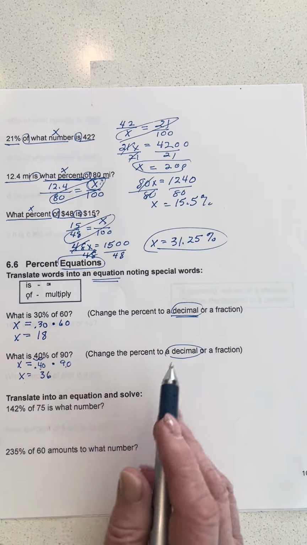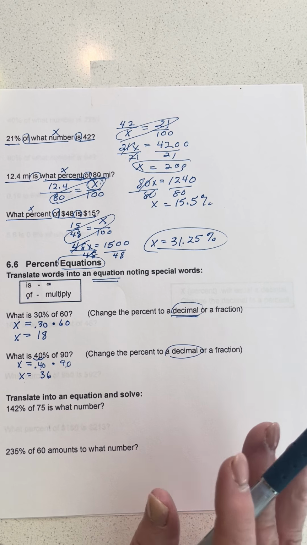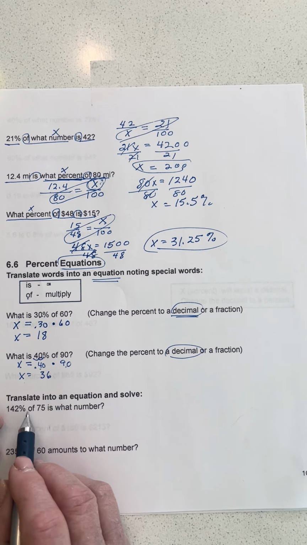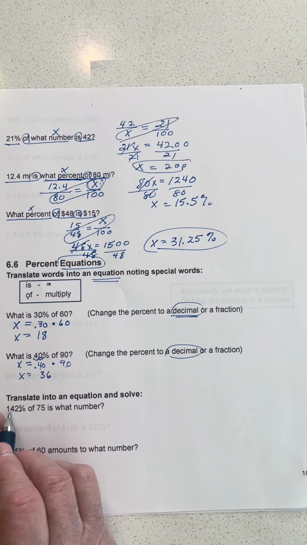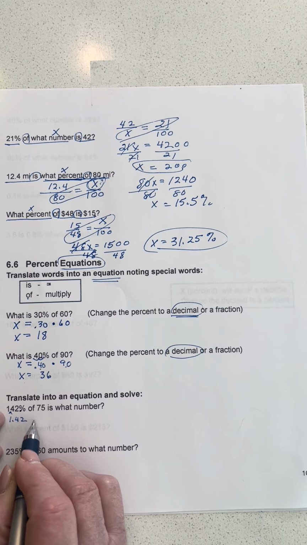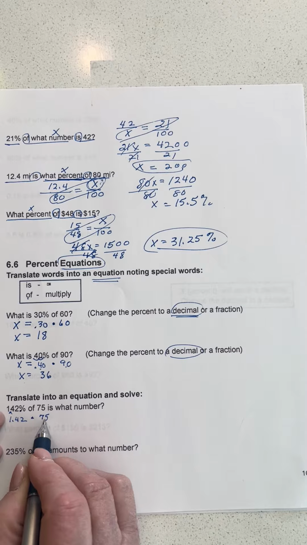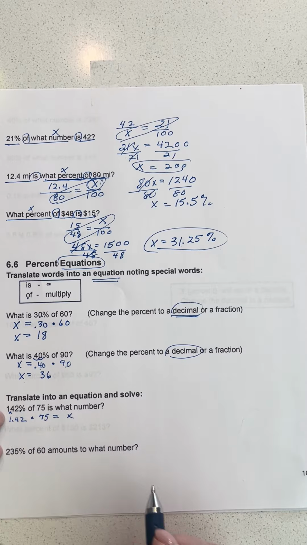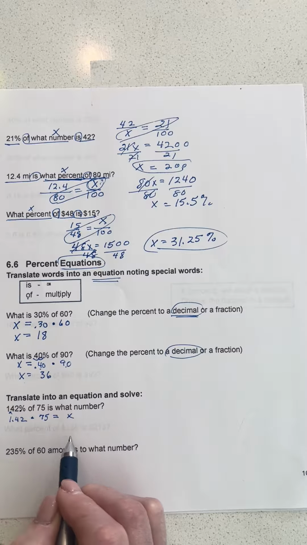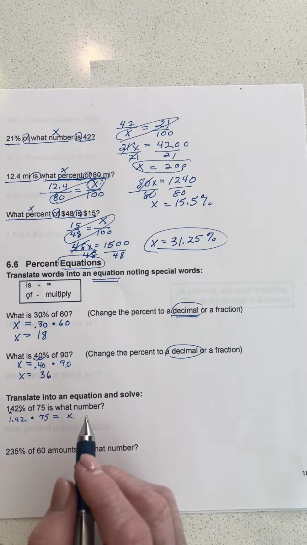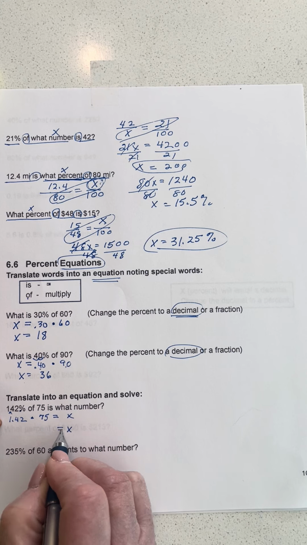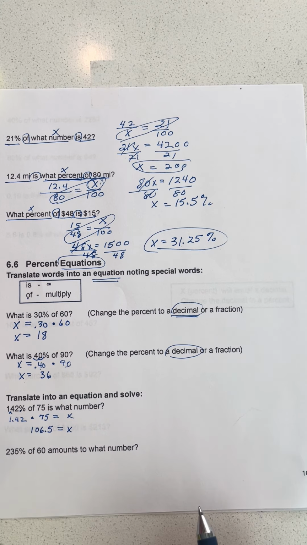And here we go. I think we weren't probably supposed to solve these. We're just supposed to set them up, but we've done a lot of good work. So we have 142%. I'm going to change the percent to a decimal. I'm moving the decimal point 2 places to the left. Of means multiply. 75 is what number? So this is all we have to put in our calculator. Times 75. It looks like x is equal to 106 and 5/10.